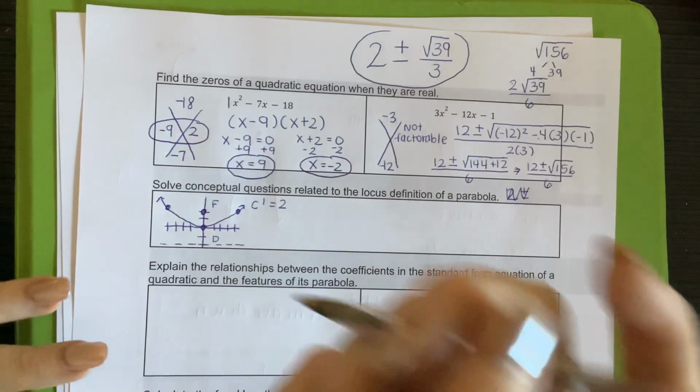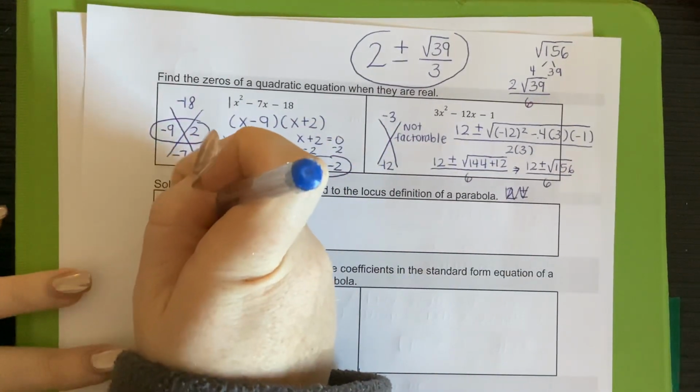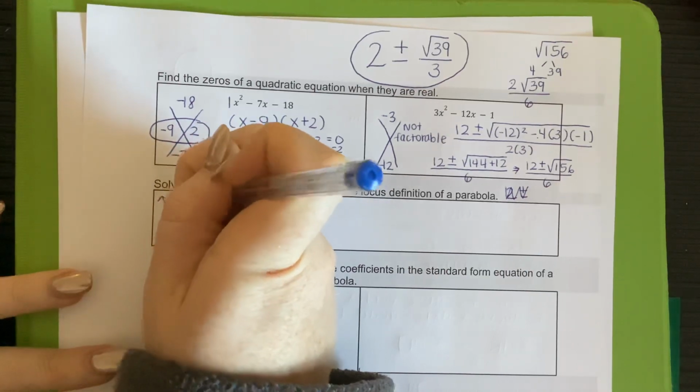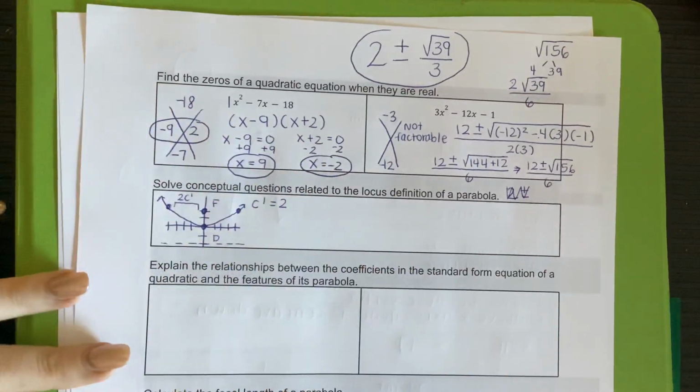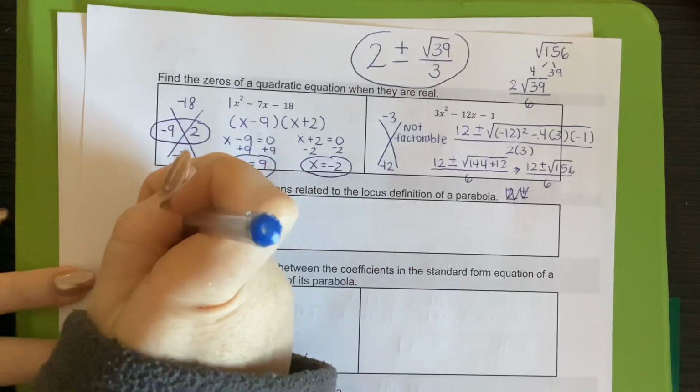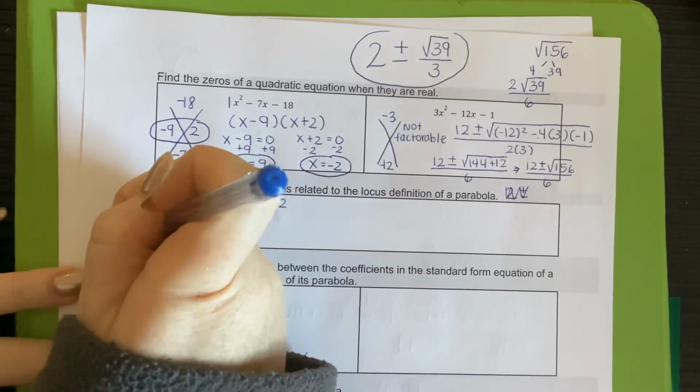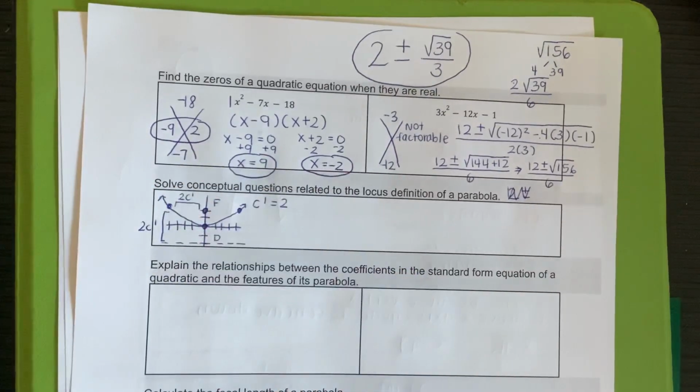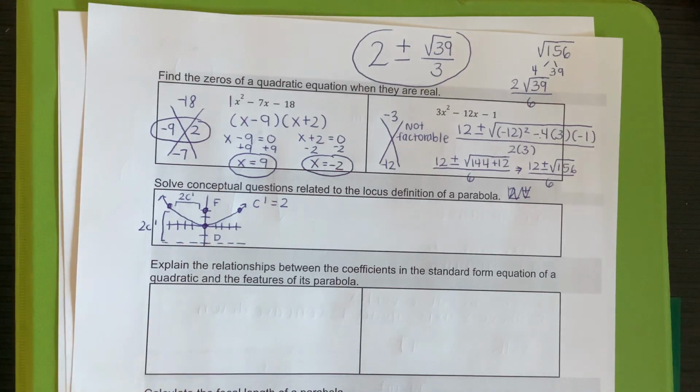So 2 focal lengths, 2C prime, gets you here. 2C prime also gets you here. These are perfect points that are equidistant from the focus and the directrix, so it helps to center everything out.